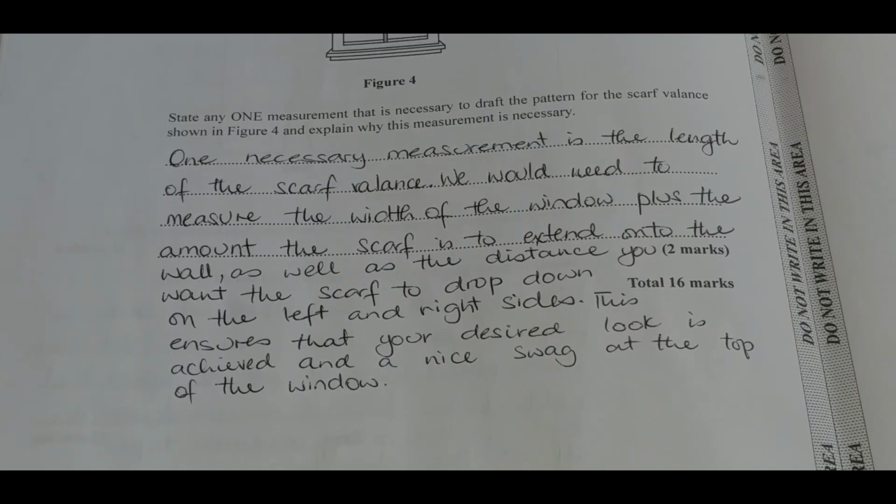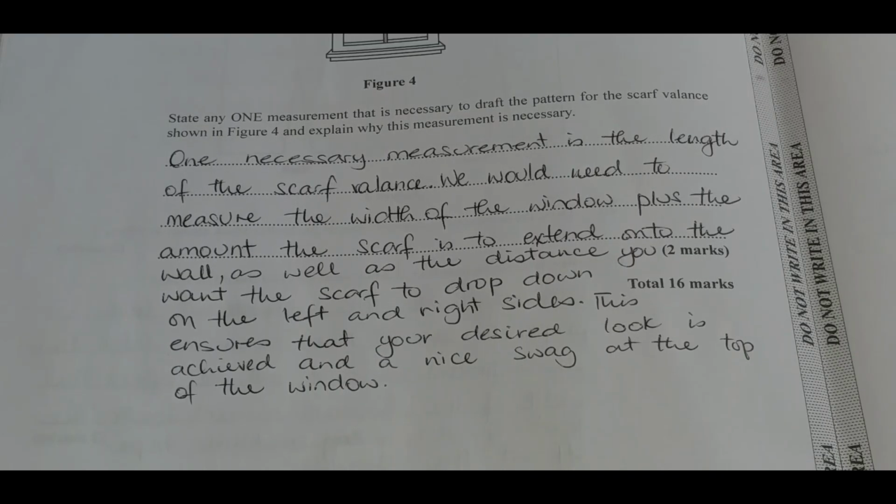Now this will ensure that your desired look is achieved and you will eventually have a nice swag at the top of the window. So there we have it, guys. We have basically completed question number 5 for CSEC Textile Clothing and Fashion May 2017 past paper number 2.